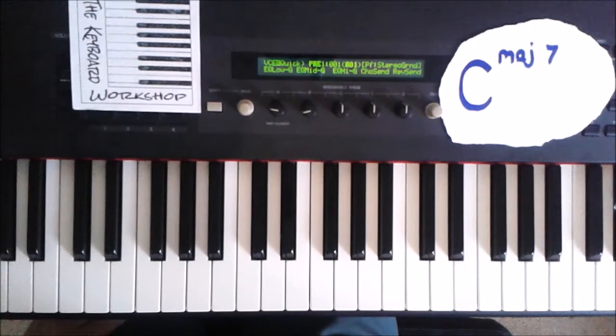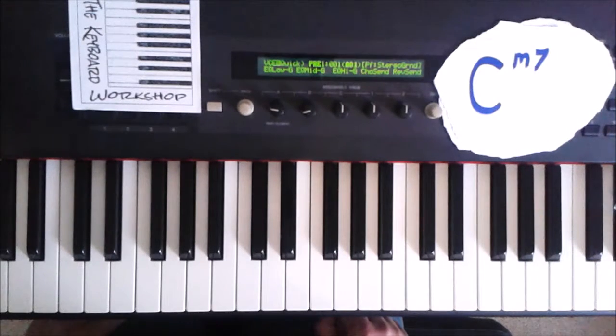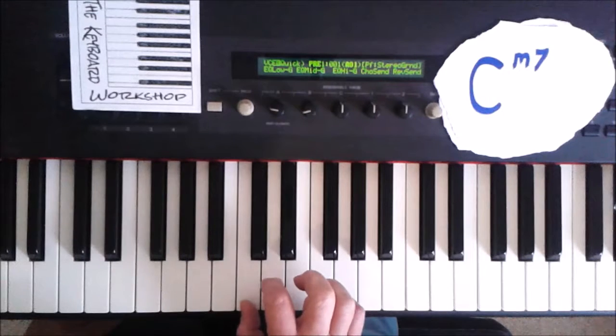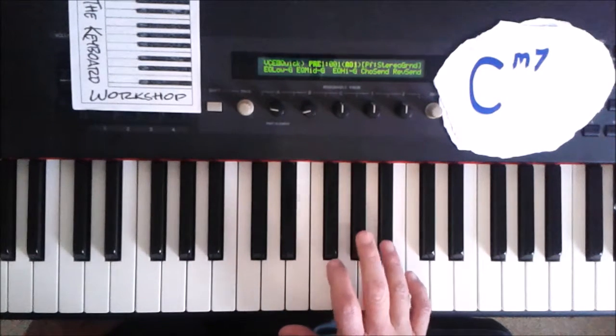So moving on, what about a minor seventh? Now the minor seventh is the seventh note in the minor scale. Now the minor scale of C is like this. 1, 2, 3, 4, 5, 6, 7.